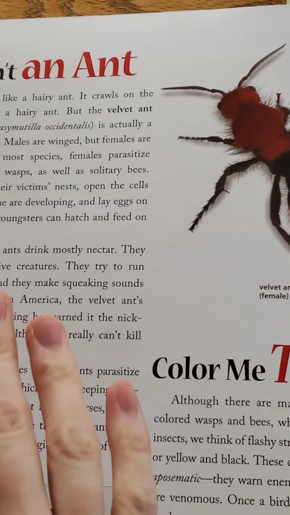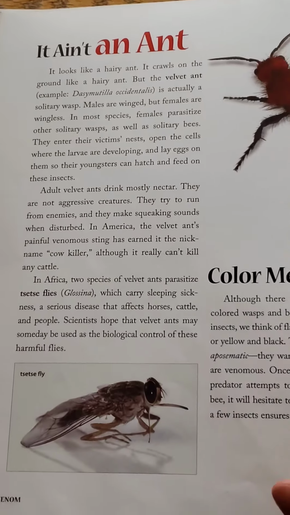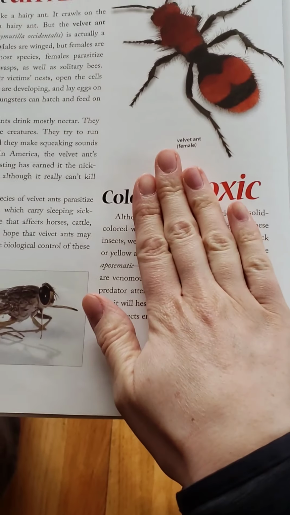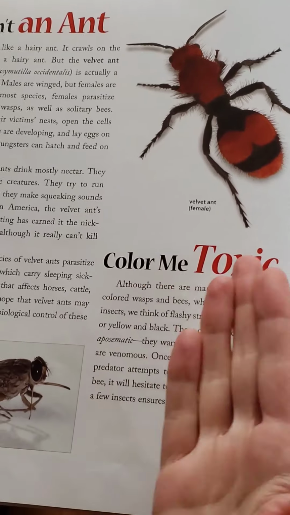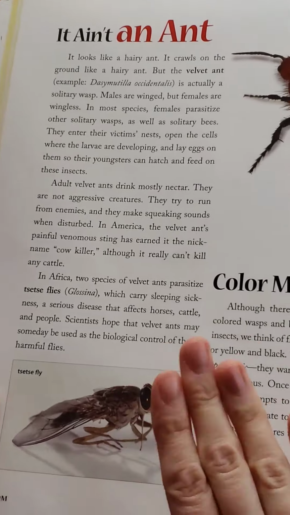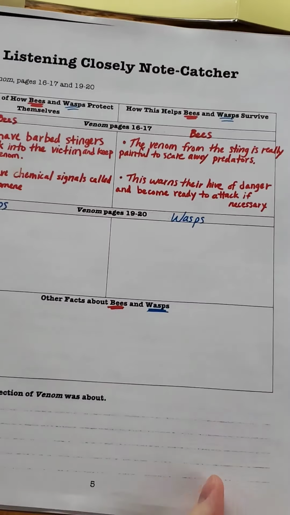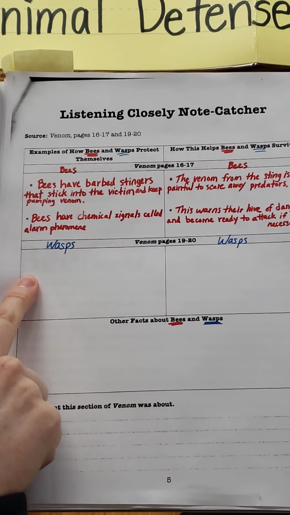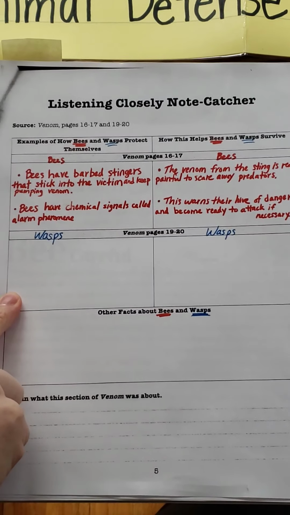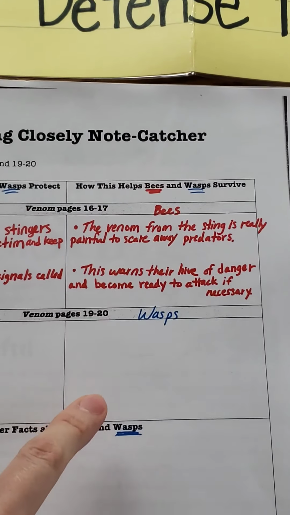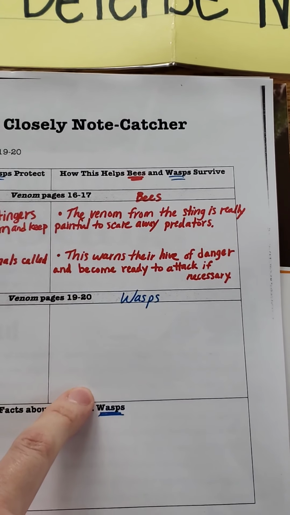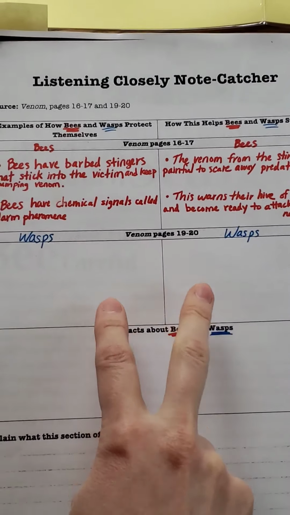Okay. So I want you to read all about the wasp. You're not reading this section right here, just so you know. This is for the next part. Okay. So after you read all about the wasps, then I'm going to have you fill in. There are 3 different examples of how they protect themselves, the wasps, and then there's 3 ways that they're surviving, the wasps. So, and they're going to correlate.